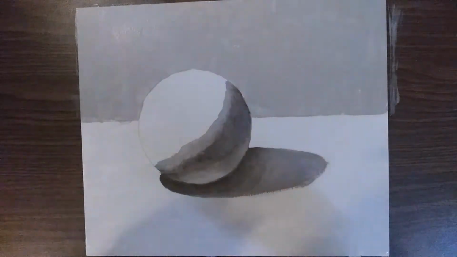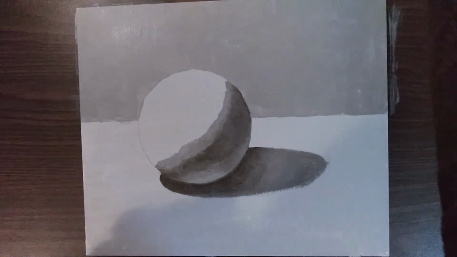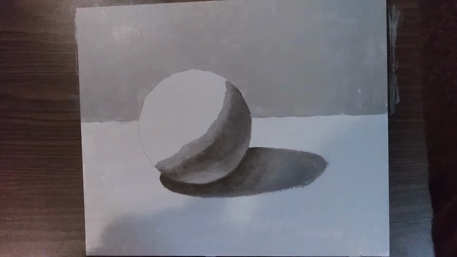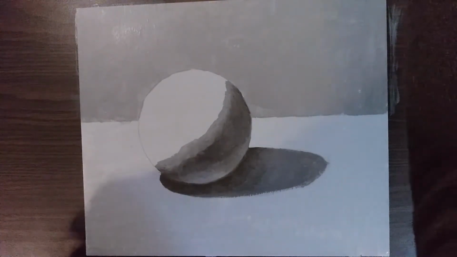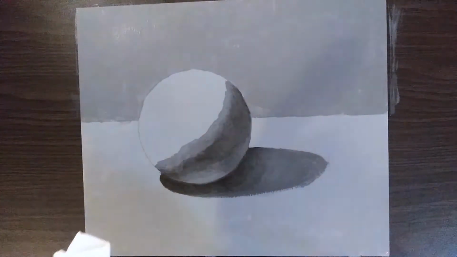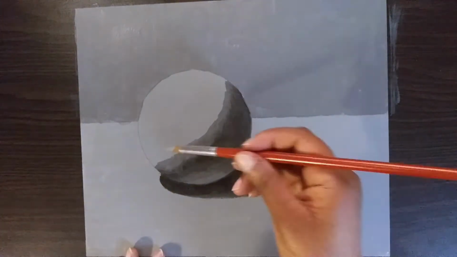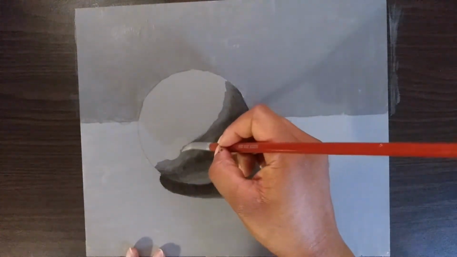Alright, so now we're moving into our light mask. Yay! So we're going to be dealing with values of 1 through 5. We just dealt with values of, actually 6 through 9. I haven't even gotten to my 5 yet. So now I'm going to move into my 5s.